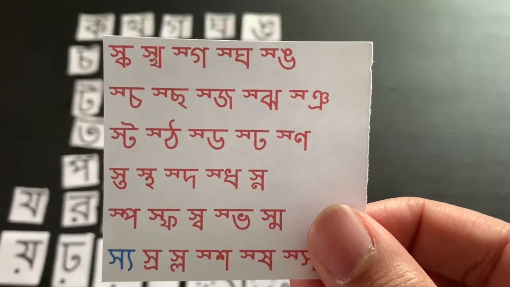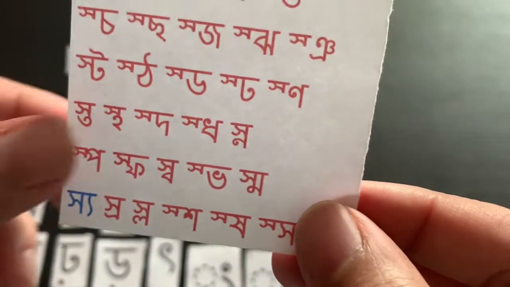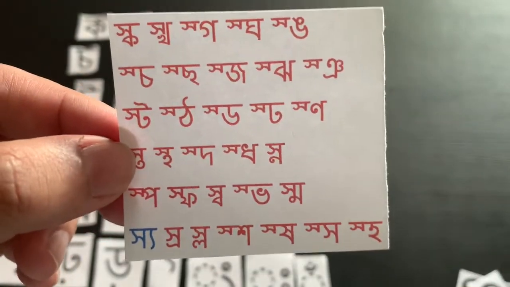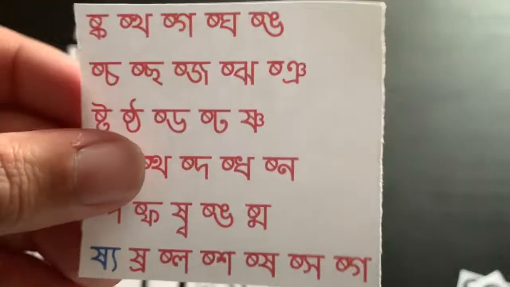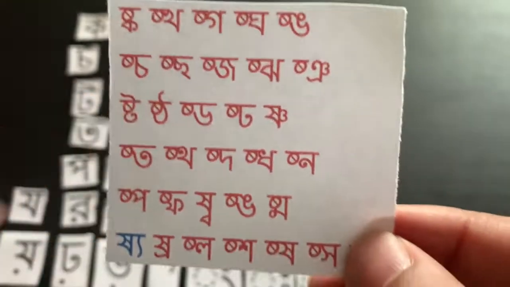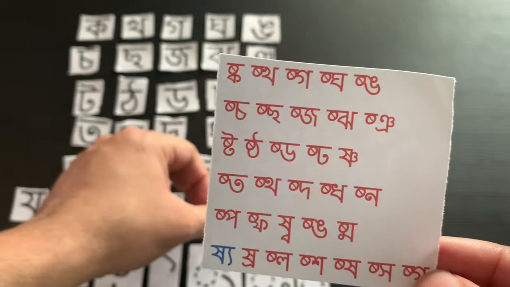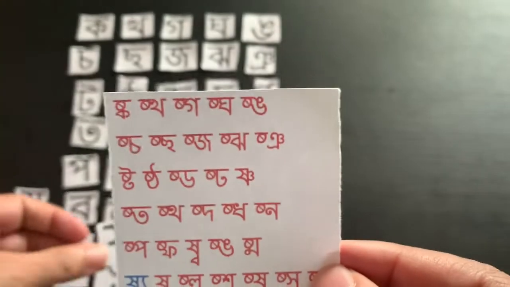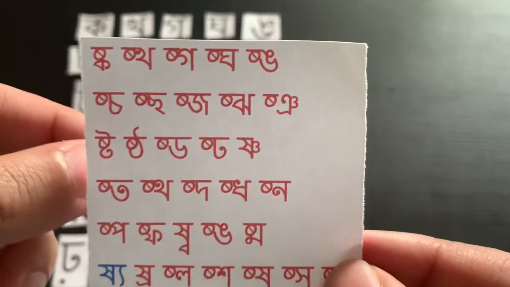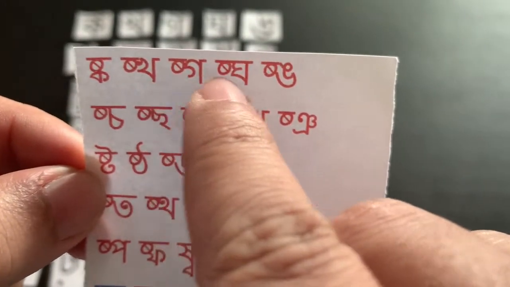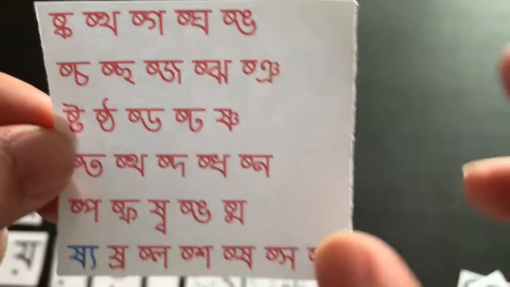Then this is sho, dante sho. Dante sho. Let's do murdhana sho first. So if you do murdhana sho, this is very interesting. And if you look at this, the consonant you're talking about is this one. But here, we are looking at a shape that resembles Devanagari Sh in many ways.